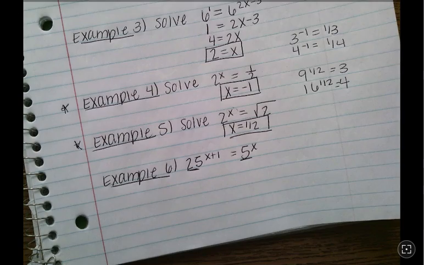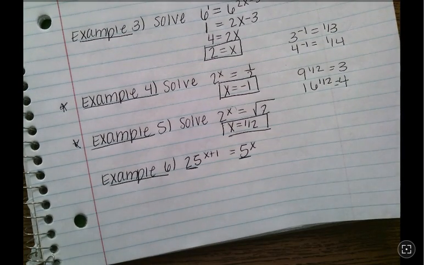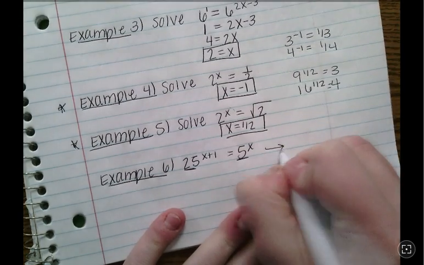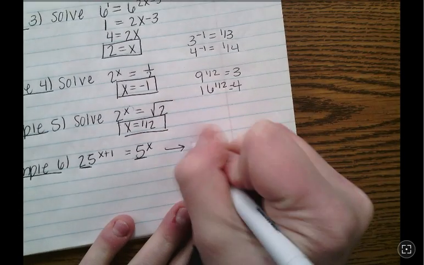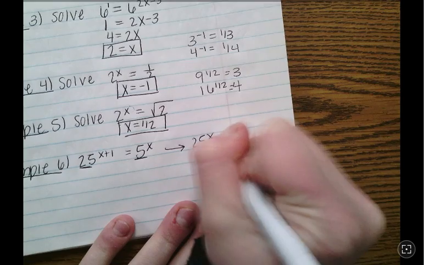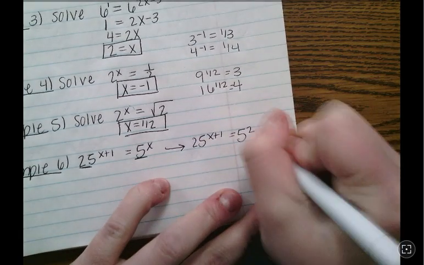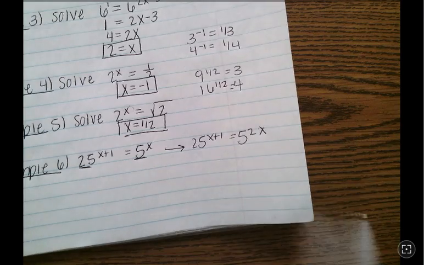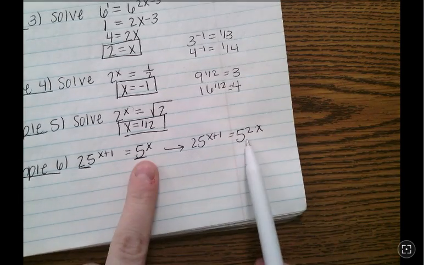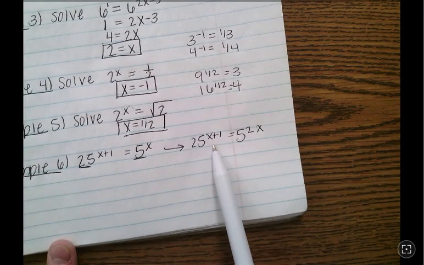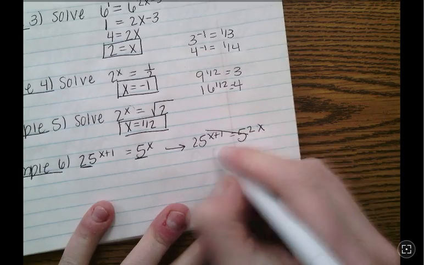Okay? Now your gut instinct is probably telling you, well, square the 5. Okay, and here's why this is wrong. Here's a little aside, if you will. If we write 25 to the x plus 1 equals 5 squared to be 25 to the x, that is now a different problem. Do you see how this is different? That is not the same problem. You cannot do that because that creates a different problem.